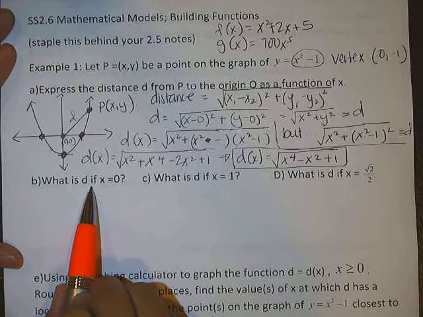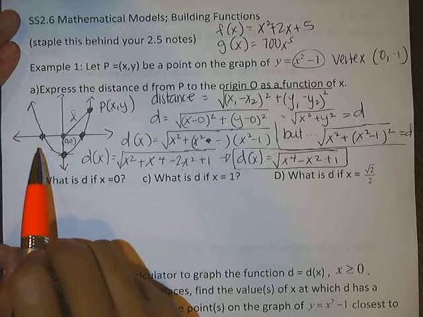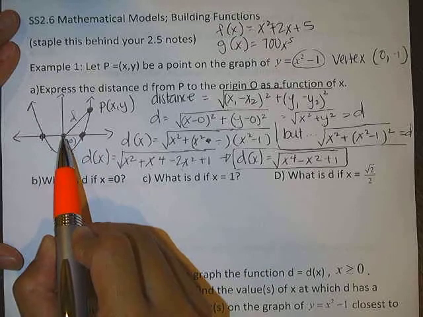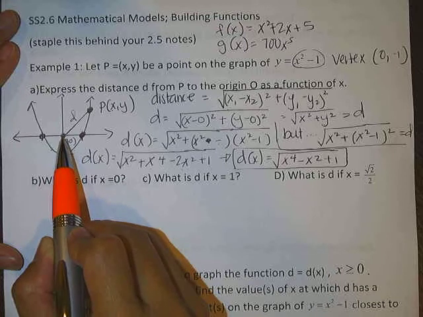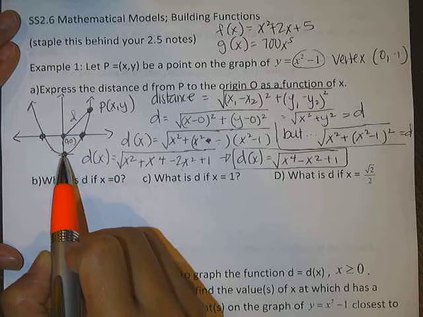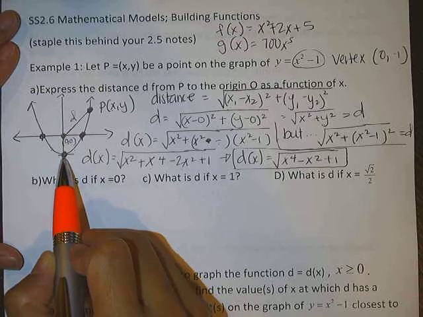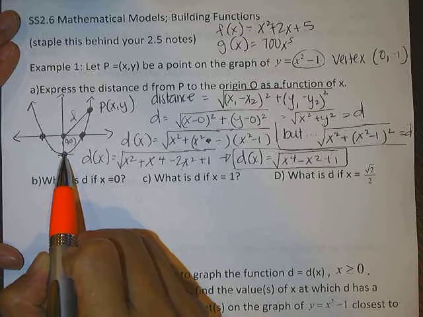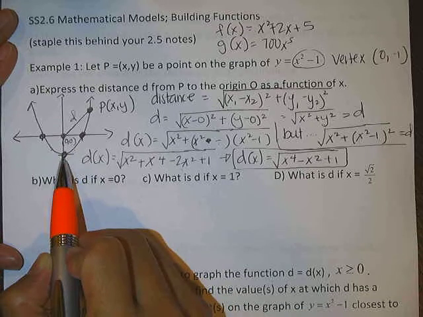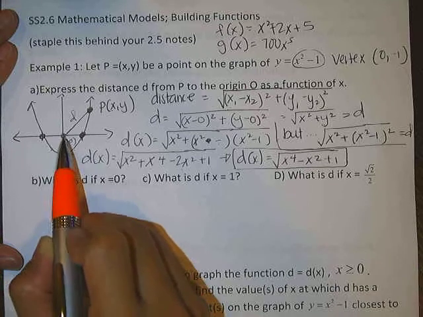What is the distance if x is 0? Okay. So let's look at a drawing really quickly. Here's x. It's at 0. When x is 0, I can't go up because there's nothing above, but I can actually go down. So here's a point on the parabola when x is 0. As you can just count, the distance is 1 unit, okay? Because when x is 0, y is negative 1. And that is 1 unit from the origin.